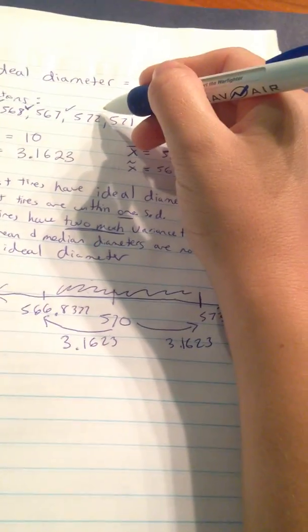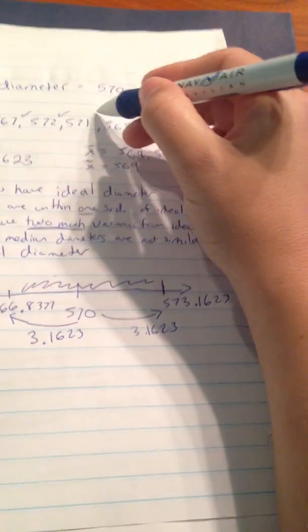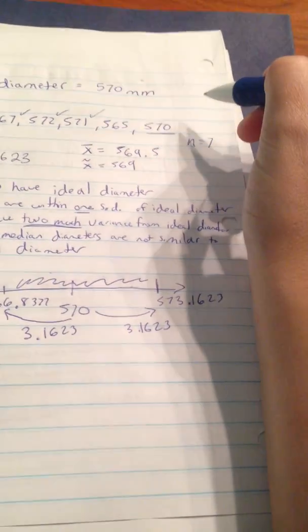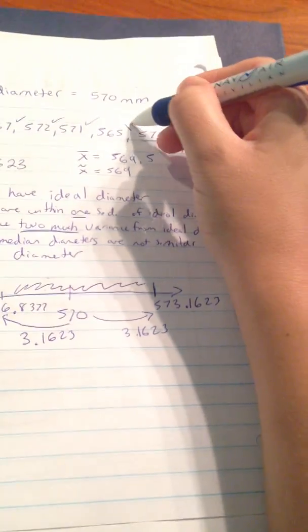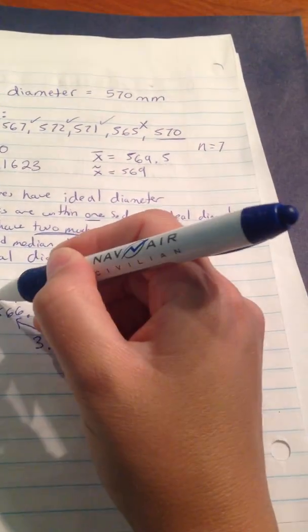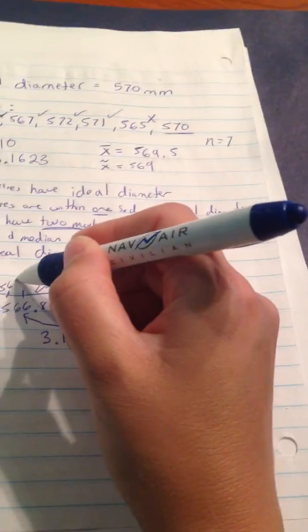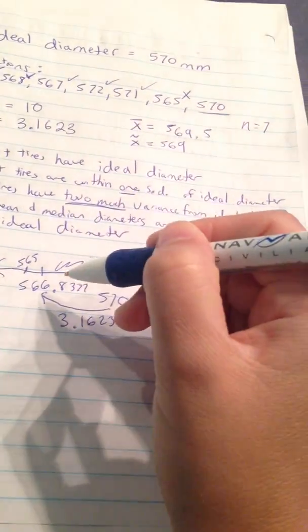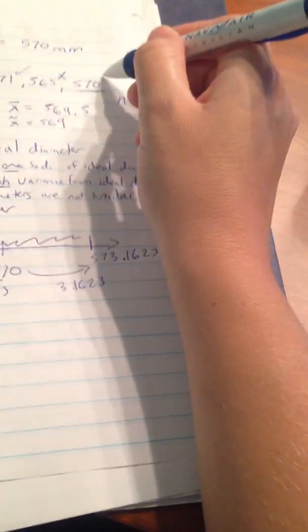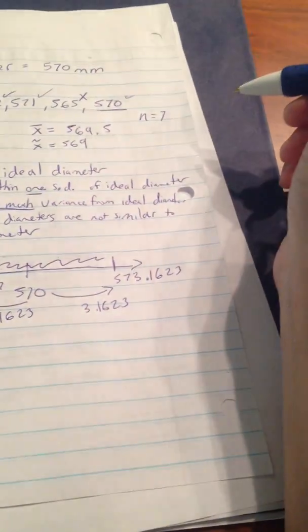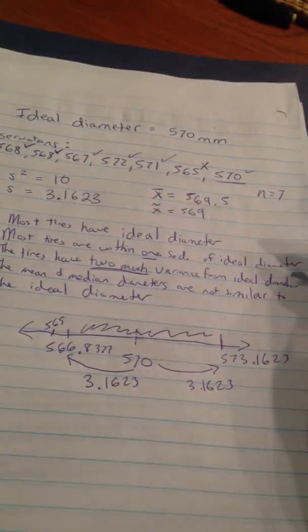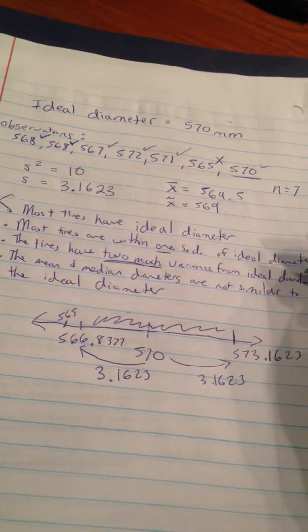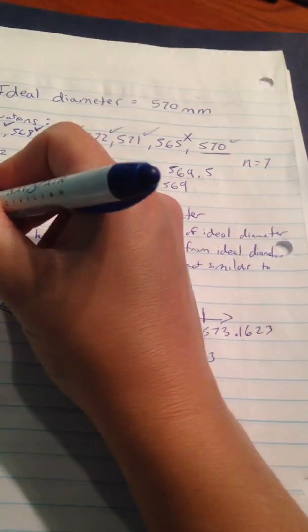572. Yeah, 572 is in that interval. 571, yes, that's also in that interval. 575, that one's not in that interval, right? 575 would be down here, or 565. So that's not in the interval, but 570 also is. So 6 out of the 7 are within 1 standard deviation of the ideal. So that's true.